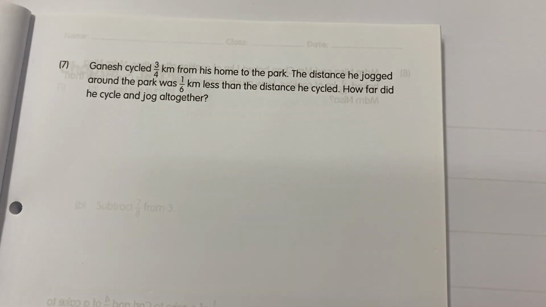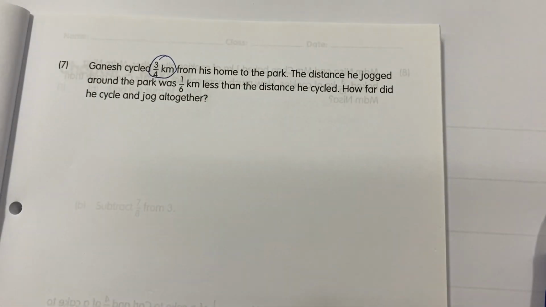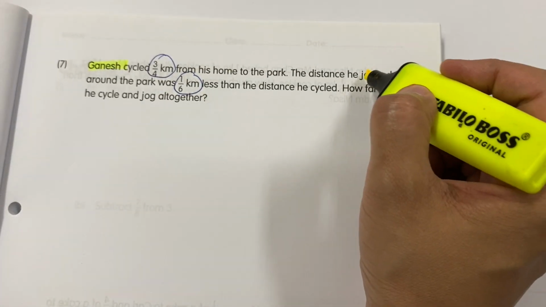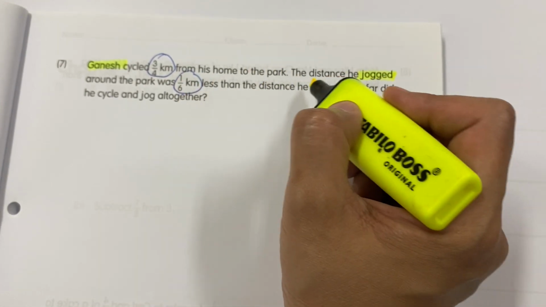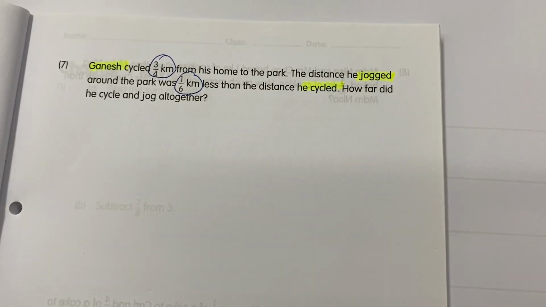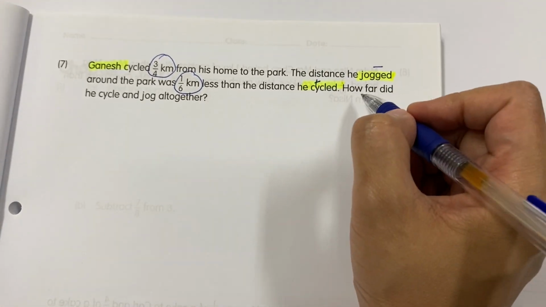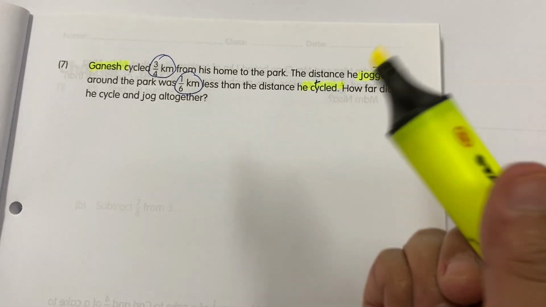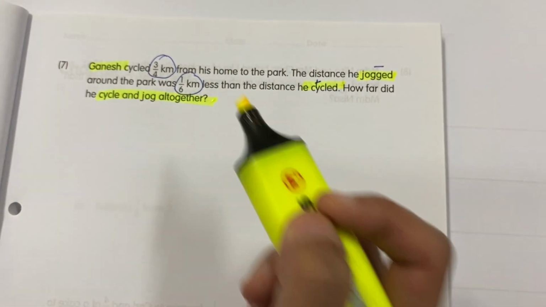Ganesh cycled 3/4 kilometer from his home to the park. The distance he jogged around the park was 1/6 kilometer less than the distance he cycled. So he cycled more and he jogged less. Okay, jogged less, cycled more. How far did he cycle and jog all together? So this one here. Okay, all together.